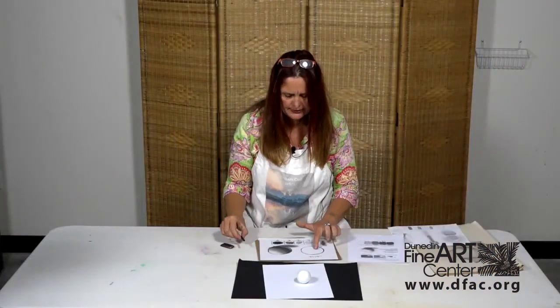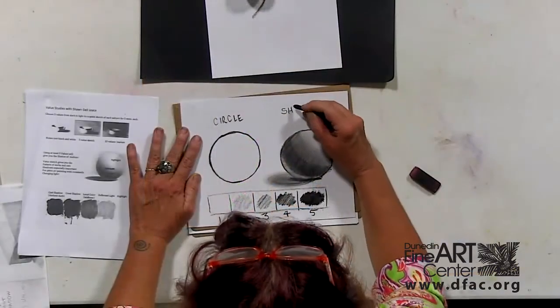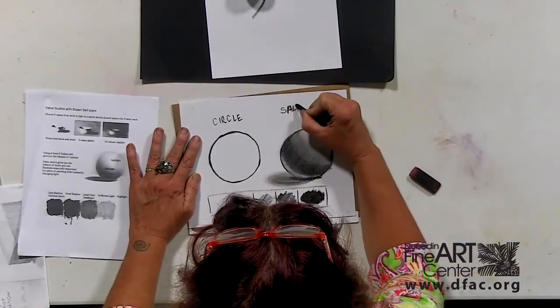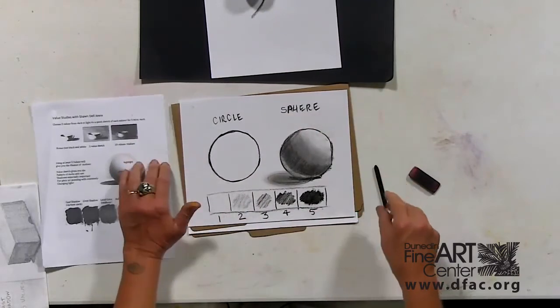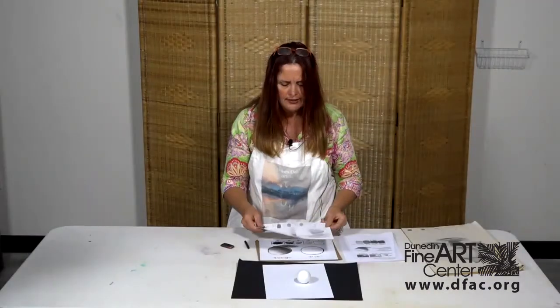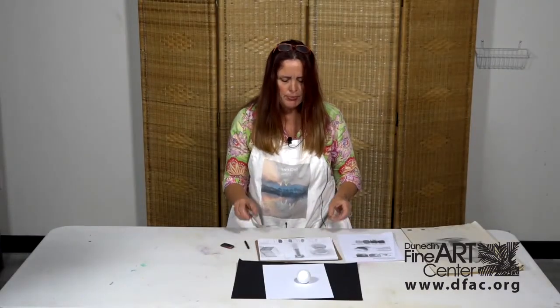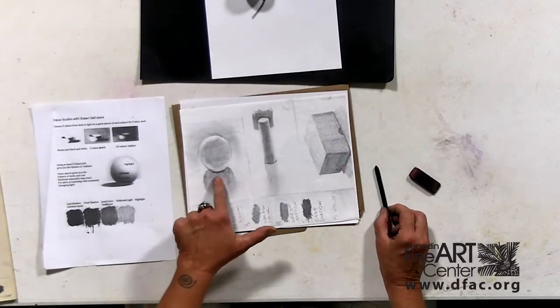So this takes a flat 2-dimensional circle and turns it into a sphere or a 3-dimensional form.